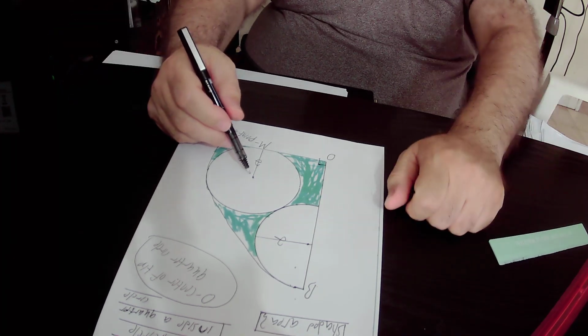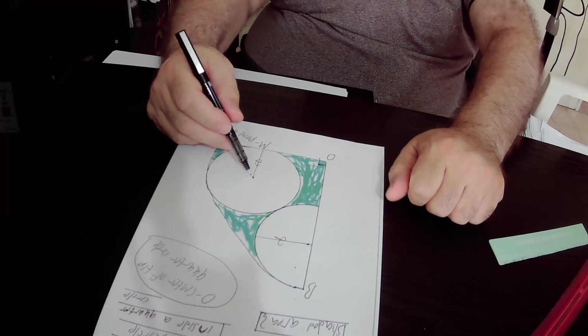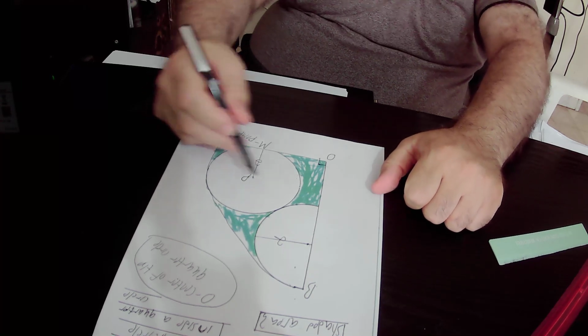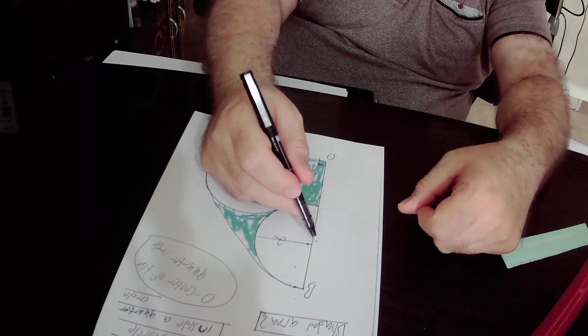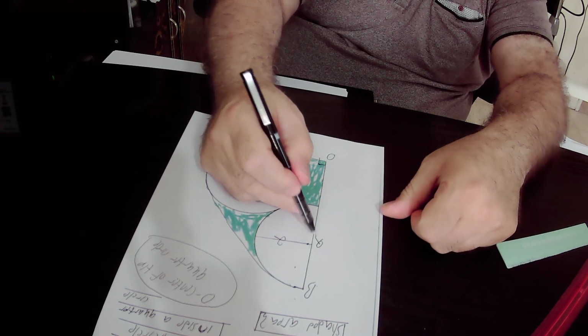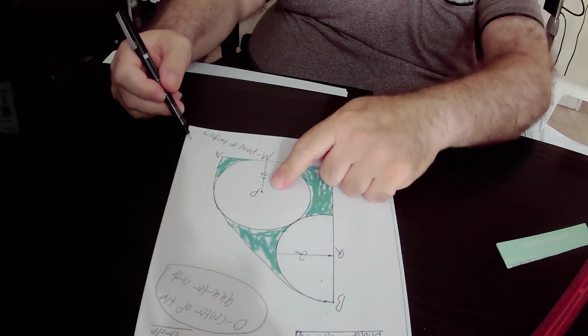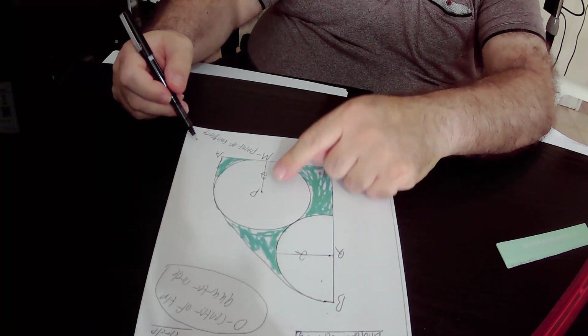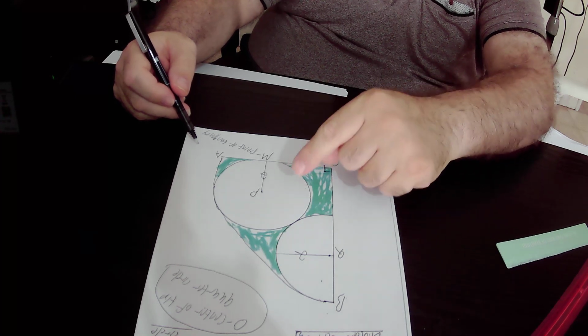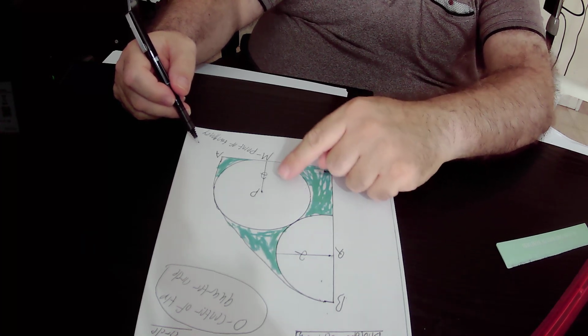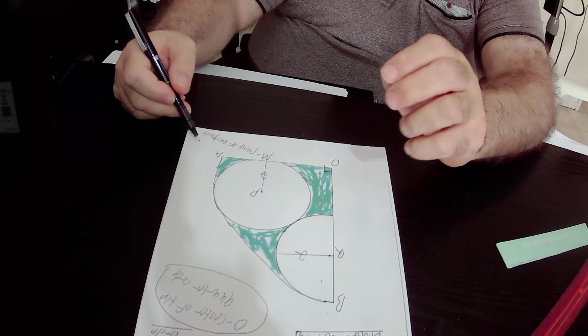We define the center of this circle as point P, and we will define the center of this circle as point Q. Point P is the center of this circle. Point M is the point on the circle itself. That is to say, PM is the radius of this circle that is equal to 2 units.